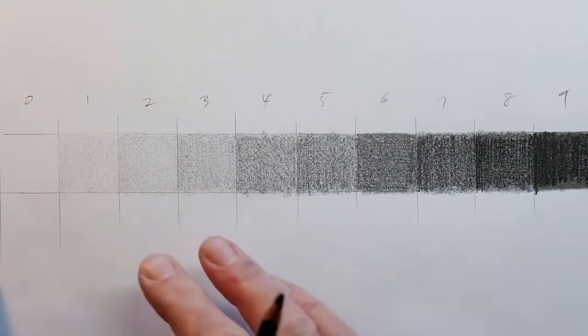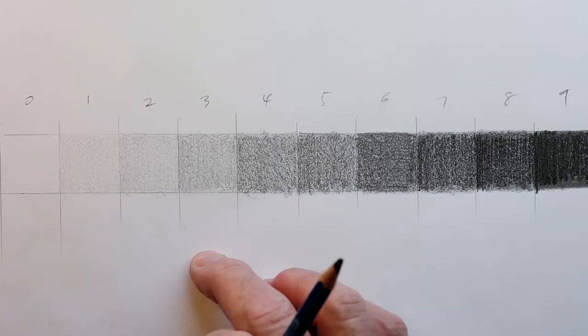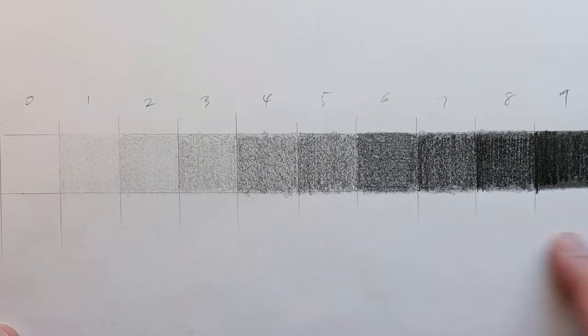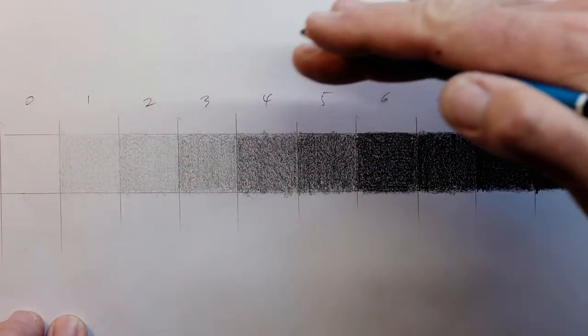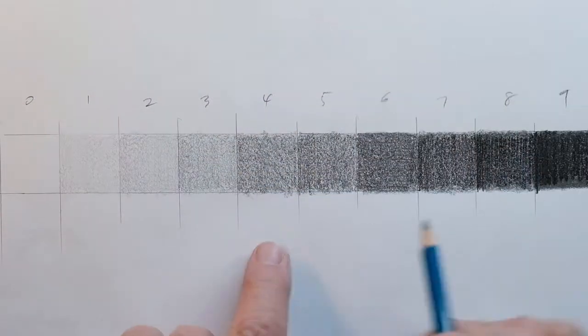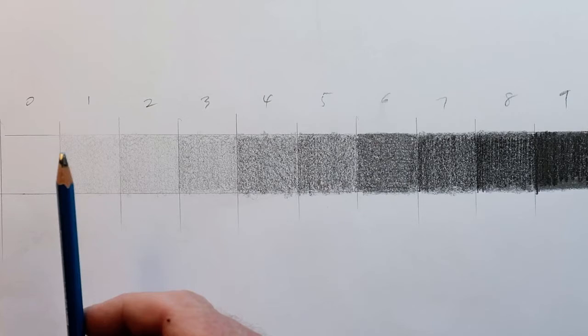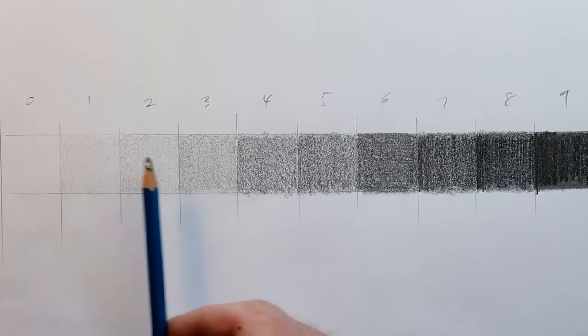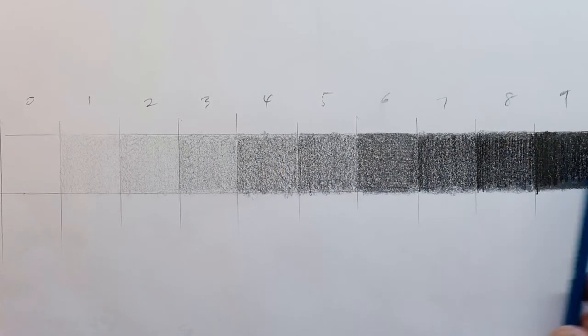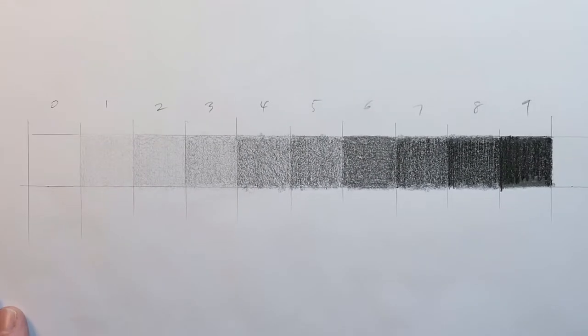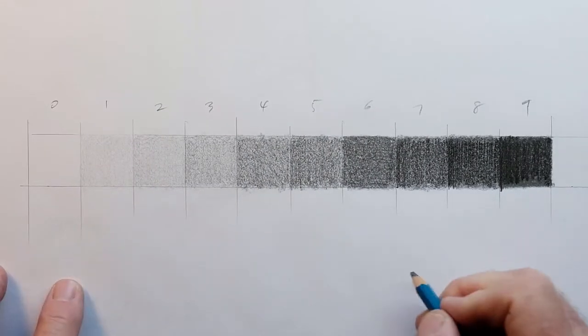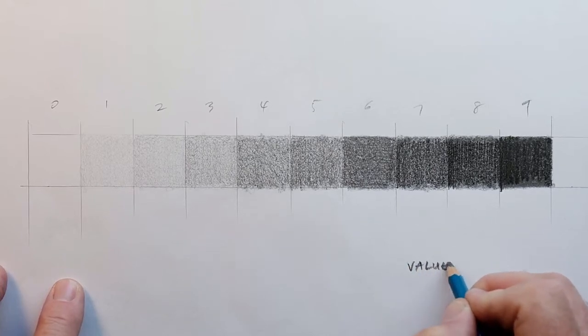I think it's a bit hard to see in this little camera here, but I think they're different enough. It's pretty good. It's a bit similar here. So what I'm looking for when I'm marking your folio is can you show a slightly different step in each one? All right, so that's basically the first task, and we call that the value scale.